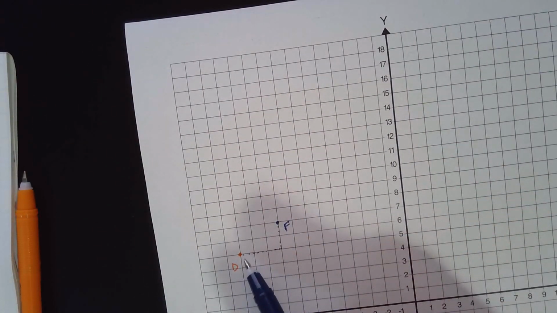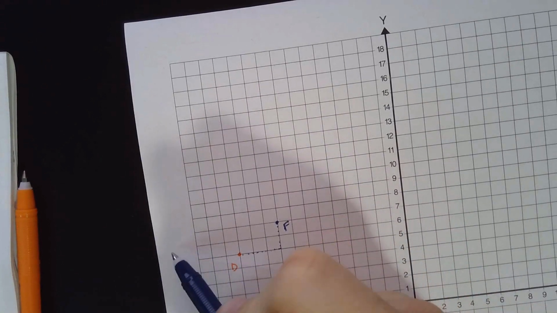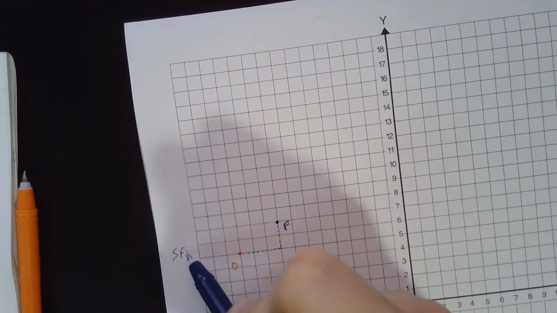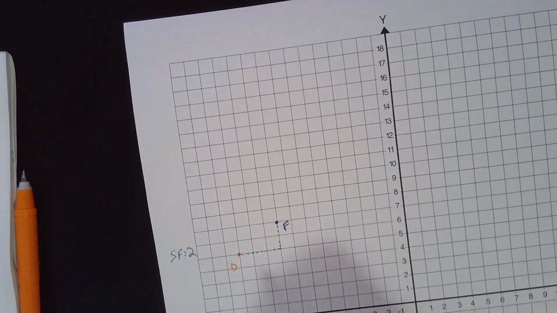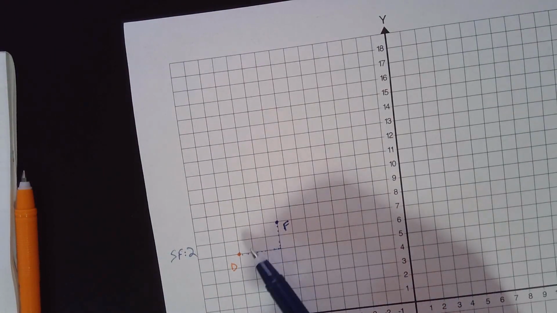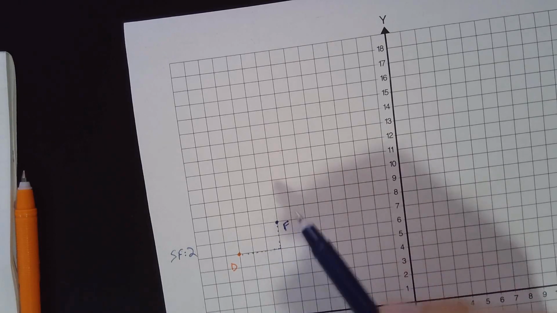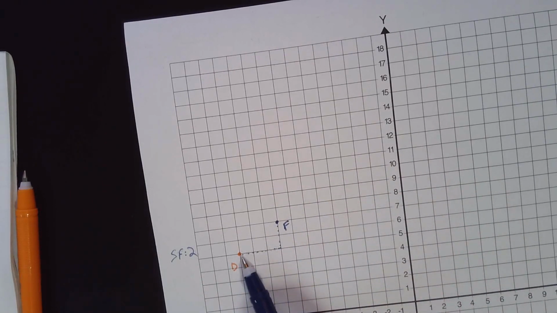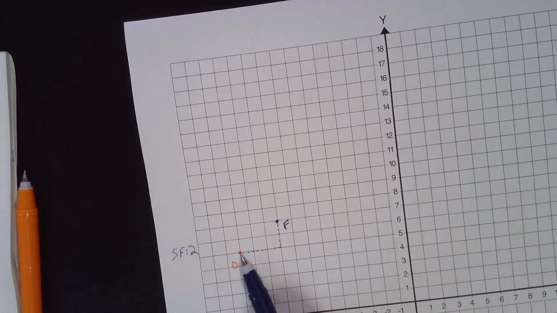So I could just say, okay, my x value distance is 3. So my scale factor here, I'm going to double my scale factor. My distance from D to F is going to double. I'm going to dilate this distance by 2. My center of dilation is D. So this is my center of dilation. This is the reference point.